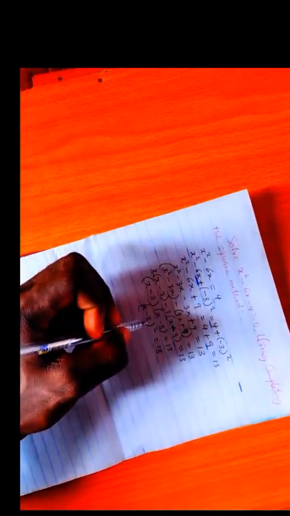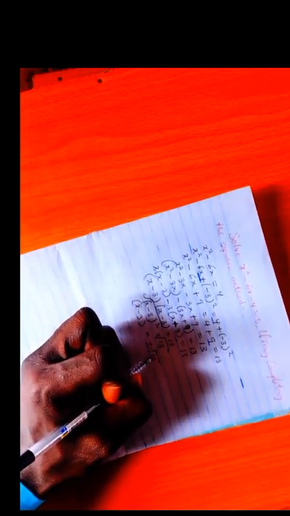Now what am I going to do? I want to clear off the power here. So I'm going to square root both sides. Square root of both sides. So I'm going to have x minus 3 equals plus or minus square root of 13. I'm having plus or minus square root of 13 now.